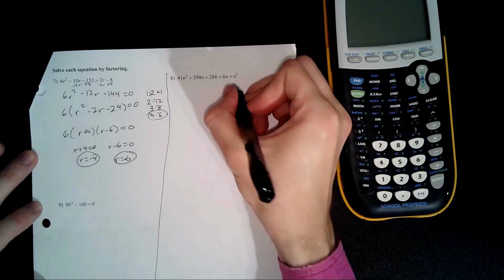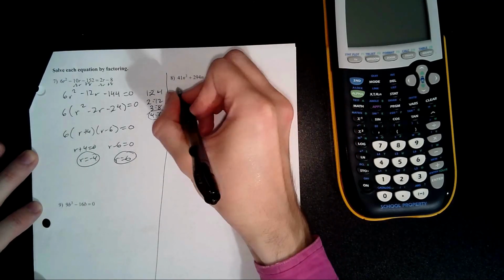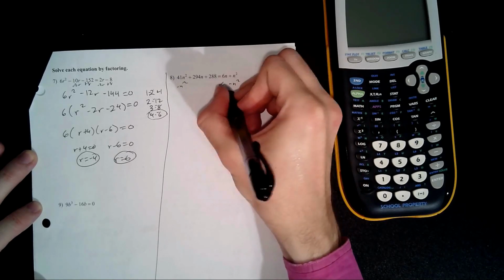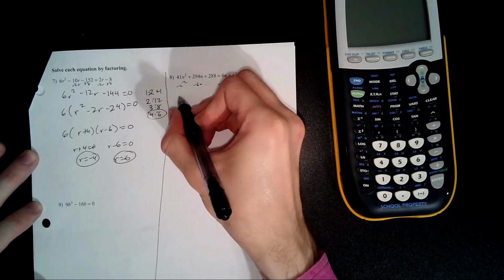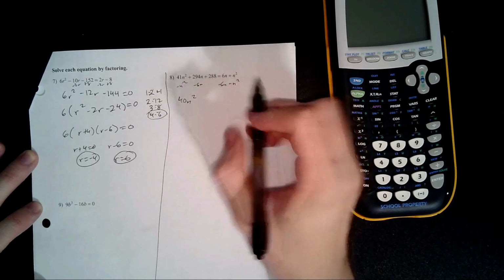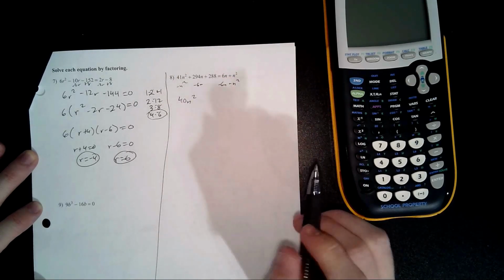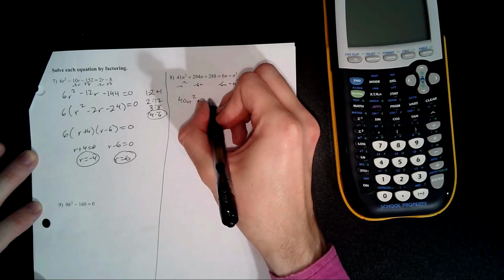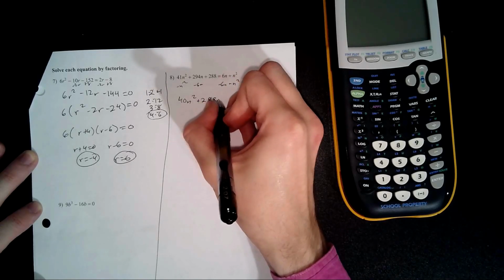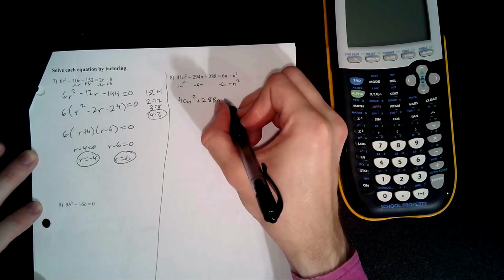So we're going to go ahead and subtract n squared on both sides. Subtract 6n on both sides. 41n minus n squared is going to be 40n squared. 294 minus 6 is going to be positive 288. And then another 288 right next door.